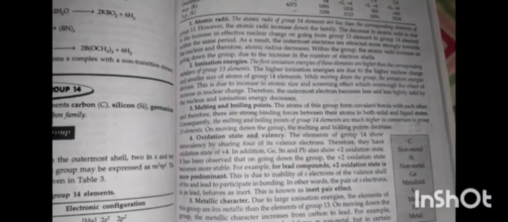First is atomic radii. The atomic radii of group 14 elements are less than the corresponding elements of group 13. However, the atomic radii increase down the family. The decrease in atomic radii is due to the increase in effective nuclear charge on going from a group 13 element to a group 14 element within the same period. As a result, the outermost electrons are attracted more strongly towards the nucleus and therefore the atomic radius decreases. Within the group, the atomic radii increase on going down due to the increase in the number of electron shells.